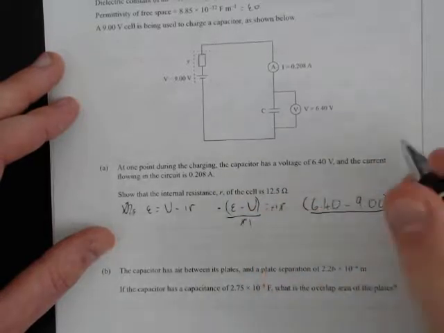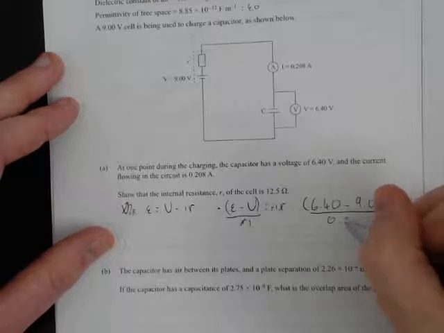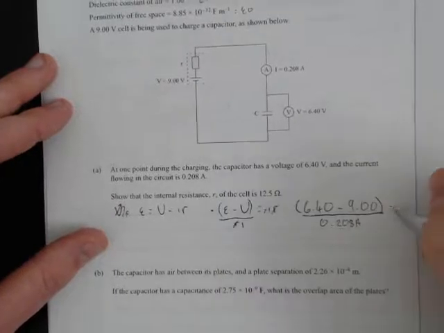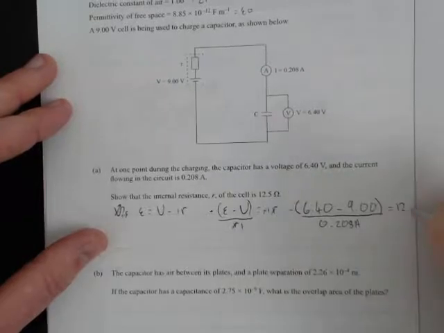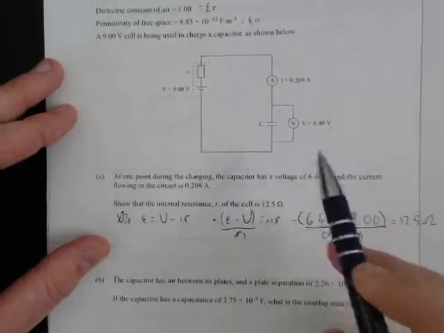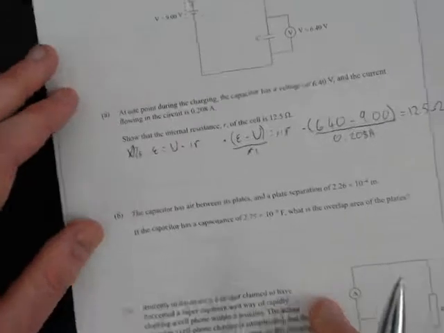Divided by the current, which is 0.208 amps, which is indeed equal to 12.5 ohms. Notice that again everything's in 3SF, so the values that I put into my calculator need to be in 3SF. Cool.